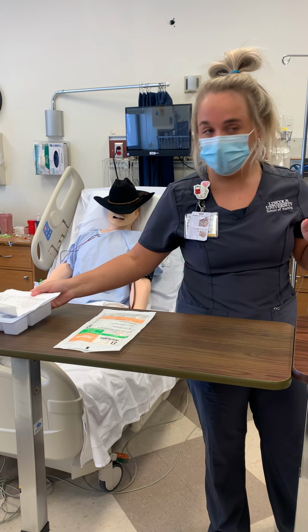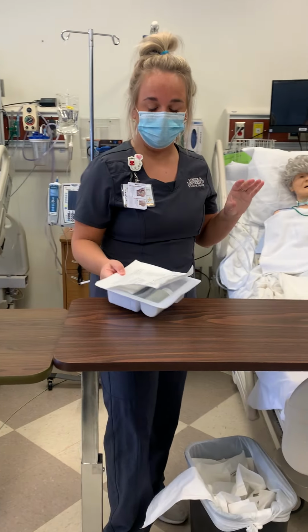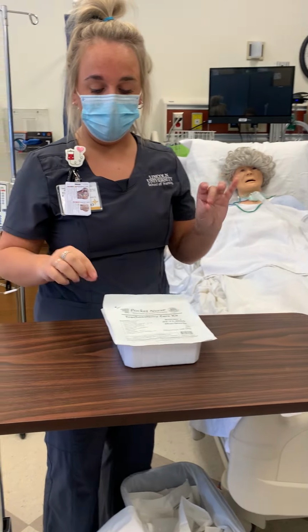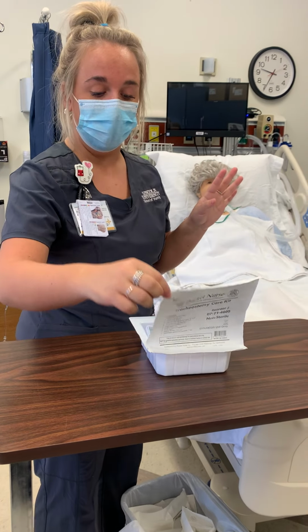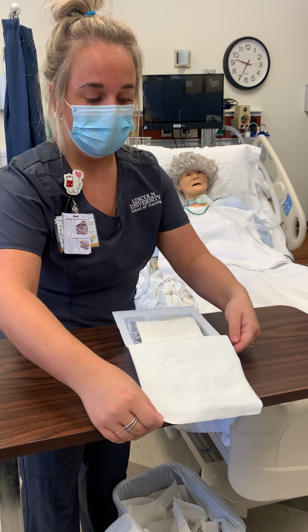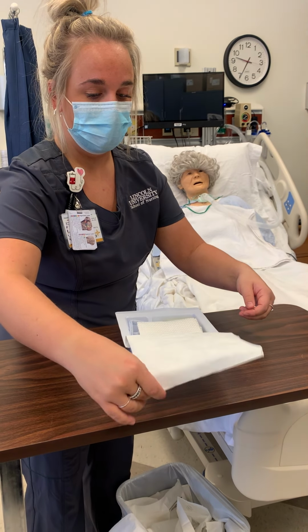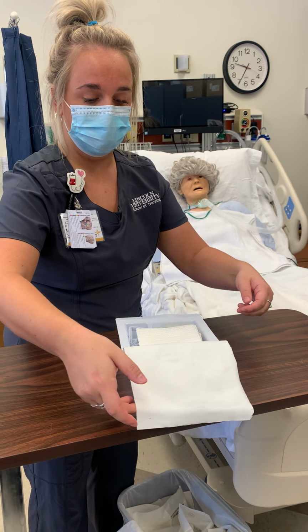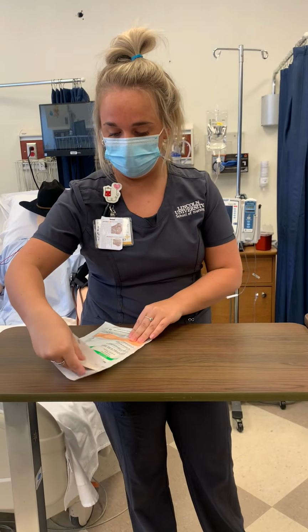All right, so I'm going to make sure I get my trach kit. And I'm going to go ahead and just open the top so it's ready for me after I have my sterile gloves on. Okay, then I can go ahead and put on my sterile gloves. So I do hand hygiene again.